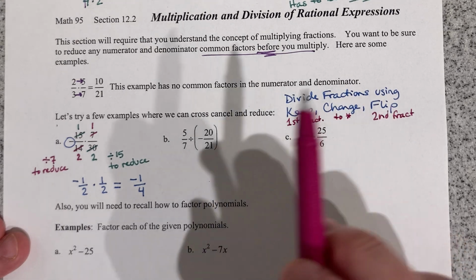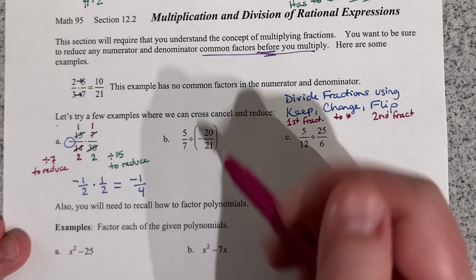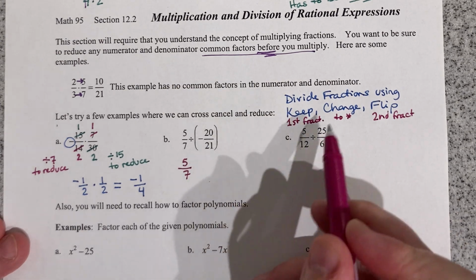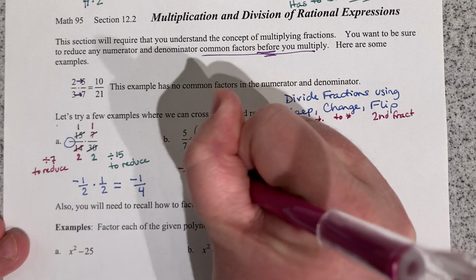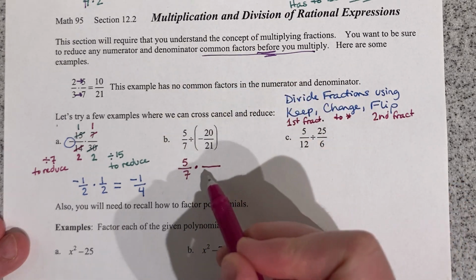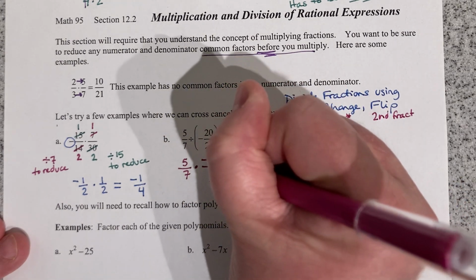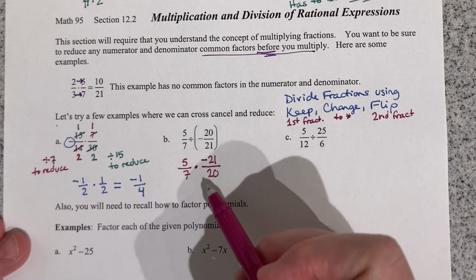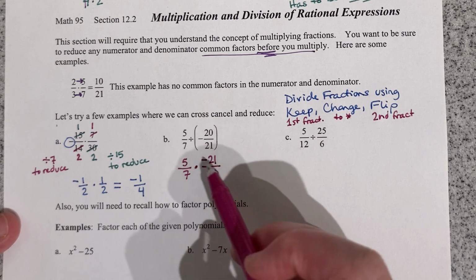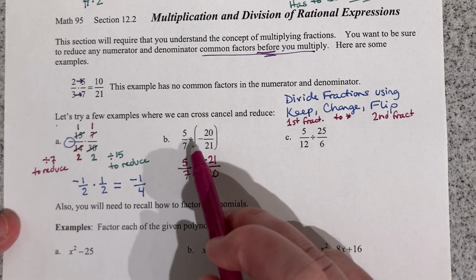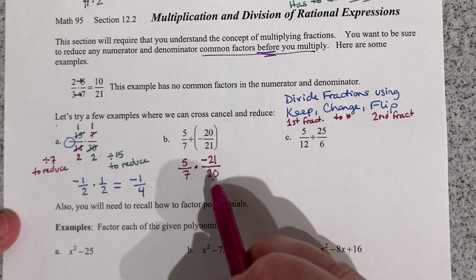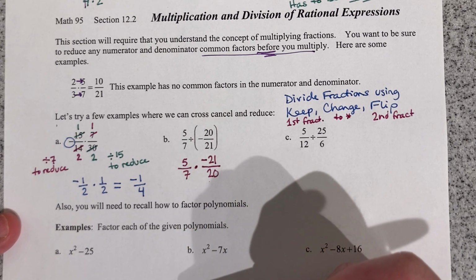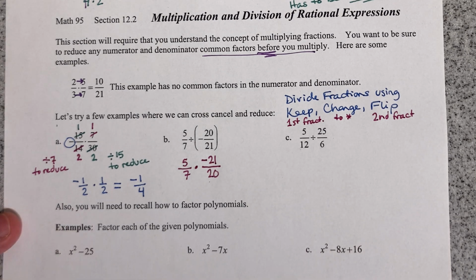And we got to do that before we start canceling. So we're going to keep the first fraction, 5/7, change the divide to multiply, and then flip the second fraction. And just like I said before, I'm going to move that negative to the top number. We put parentheses here because otherwise it would look like a subtraction. And that's another thing that moving it to the top number does, is it makes it look not like a subtraction then. All right, now we're going to cross cancel.